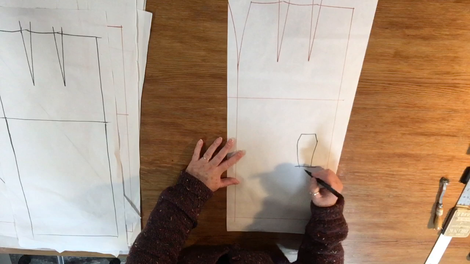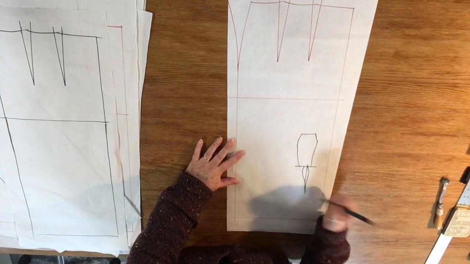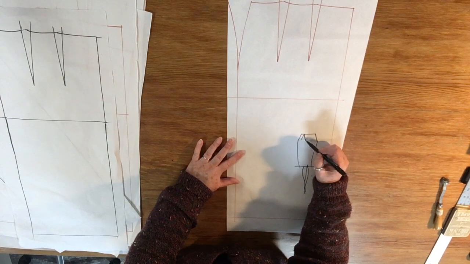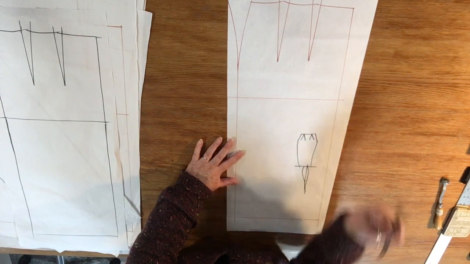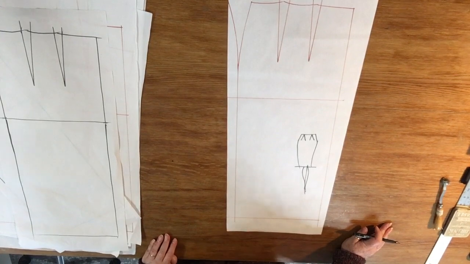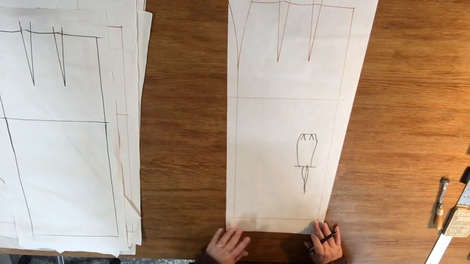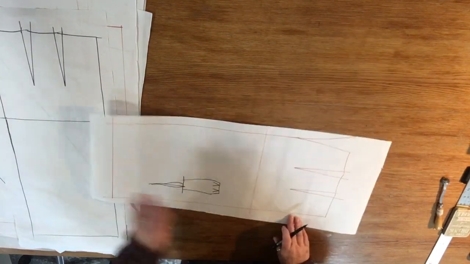So I'm going to say I'm going to have a skirt that's got a dart configuration that looks like that. Could be really interesting in a stripe. Okay, so here's what we do. I hope you like it. It's nice and easy.